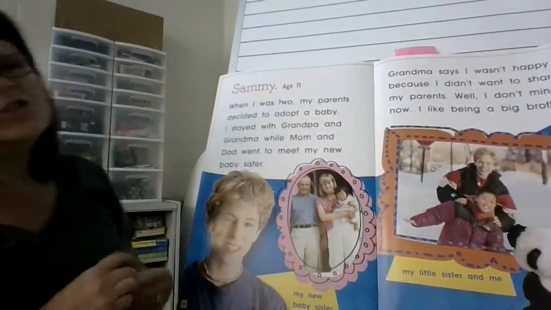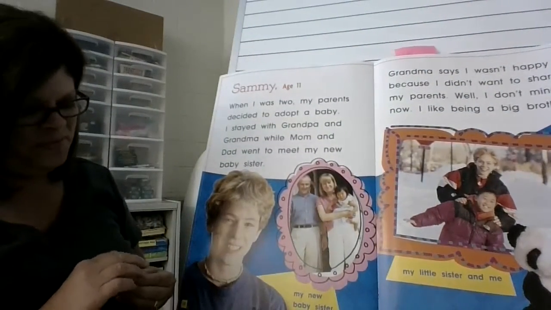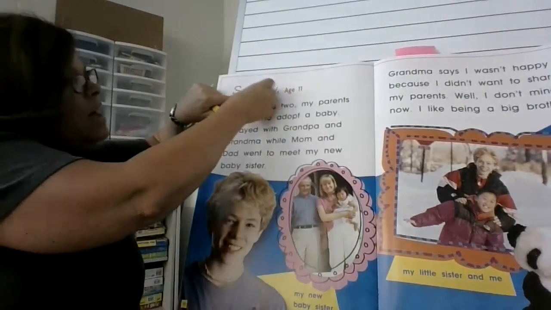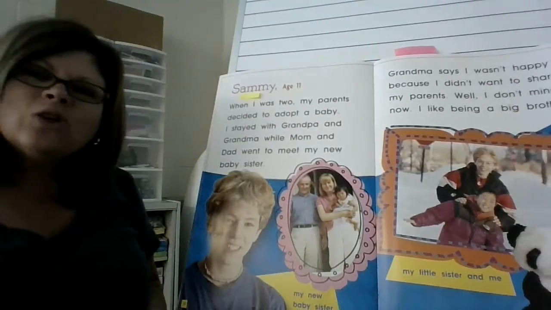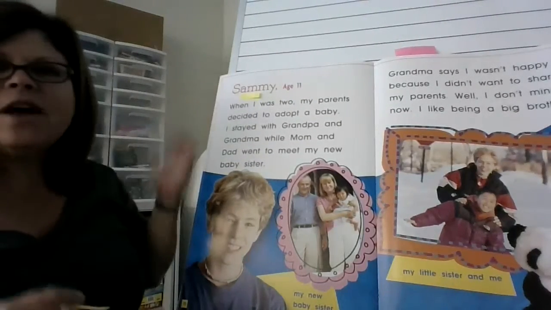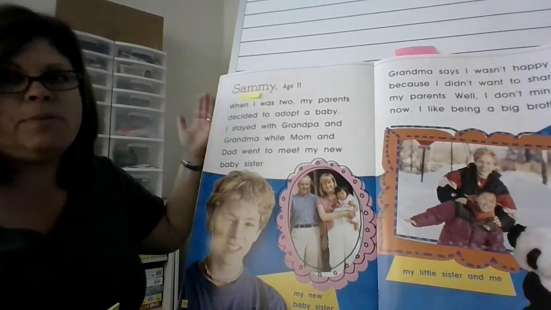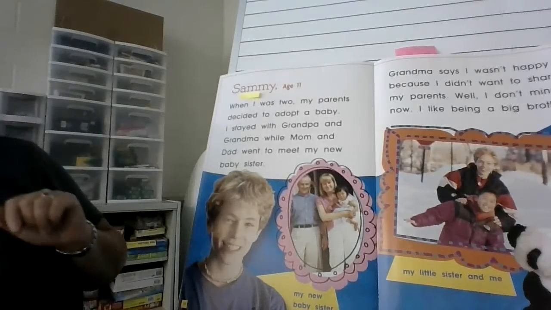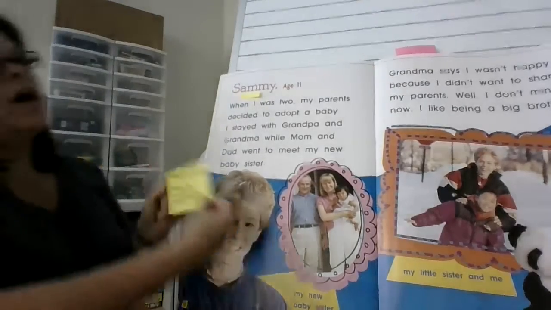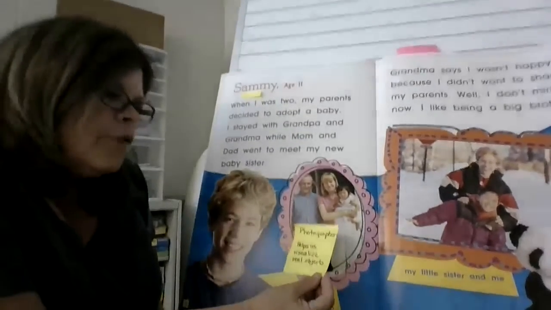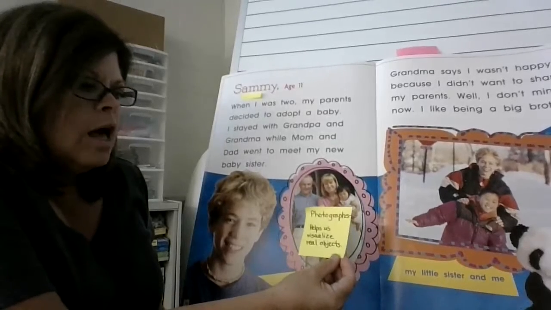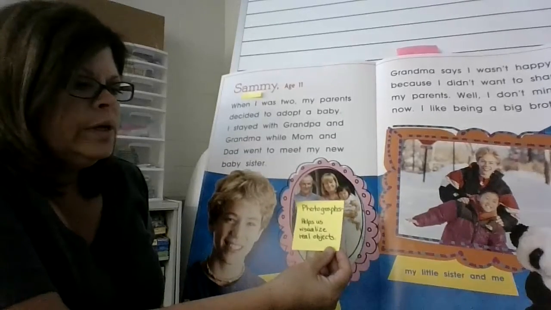Let's go to the next one. Did you find the heading? Yes. Awesome. So far, we found lots of headings, but they were usually at the top of the page. I've got one more thing that I want us to look for. Photographs. Photographs help us visualize real objects.